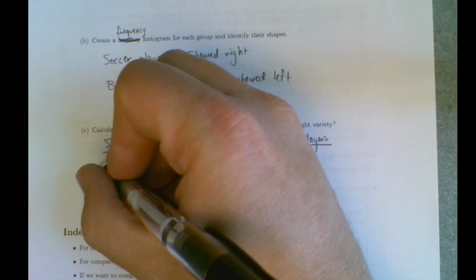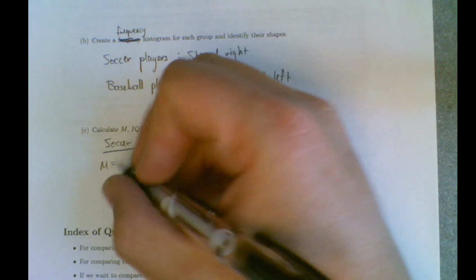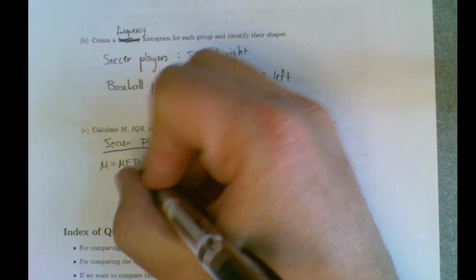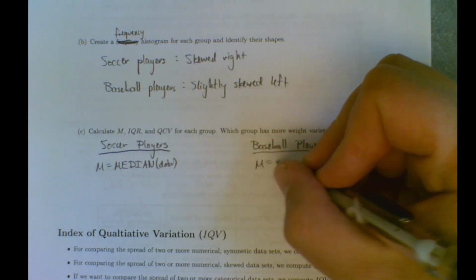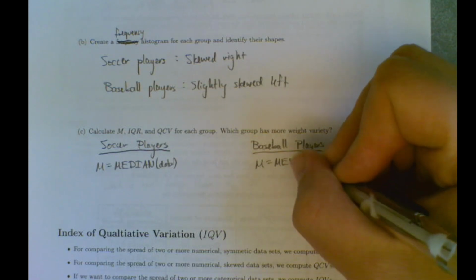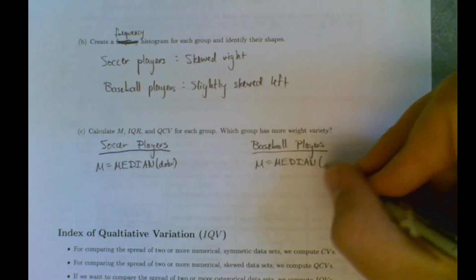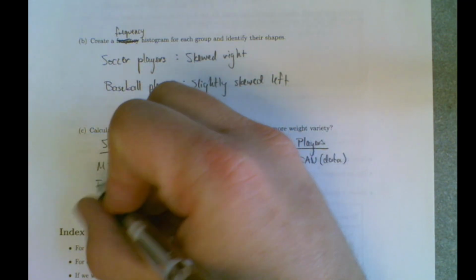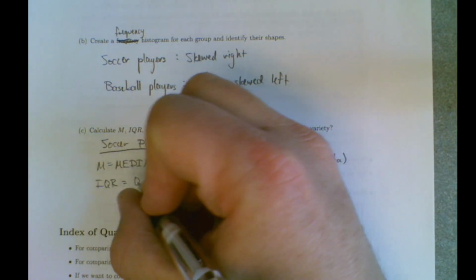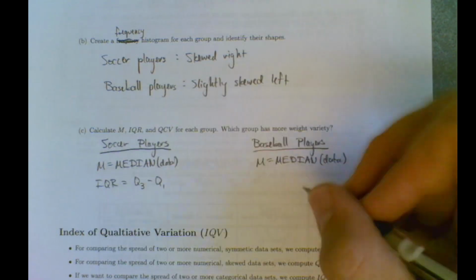Okay, so for the soccer players, to compute the median, we'll use the equals median function. And same for the baseball players. For the IQR, well, the IQR is Q3 minus Q1.